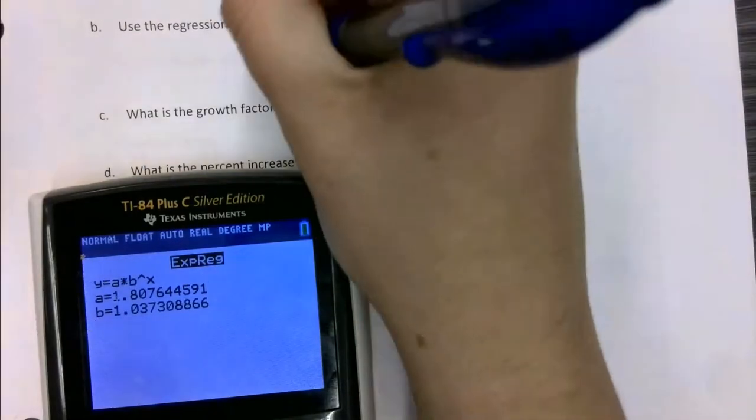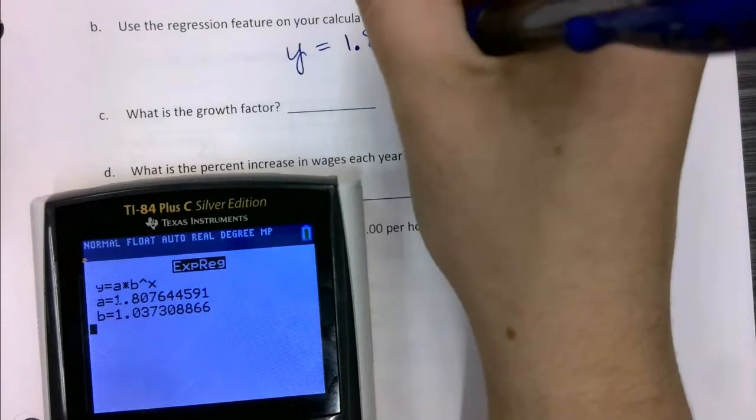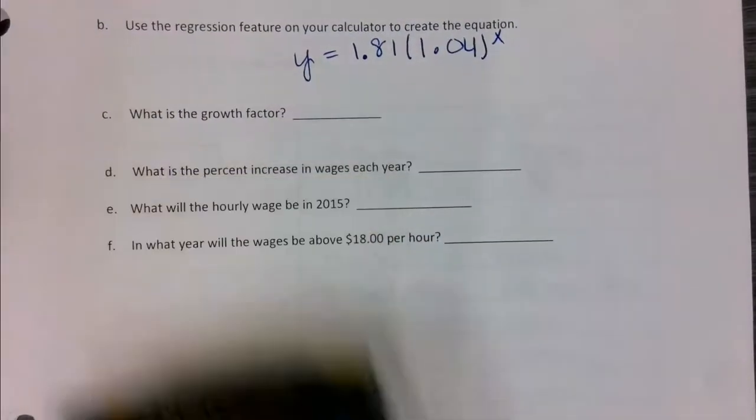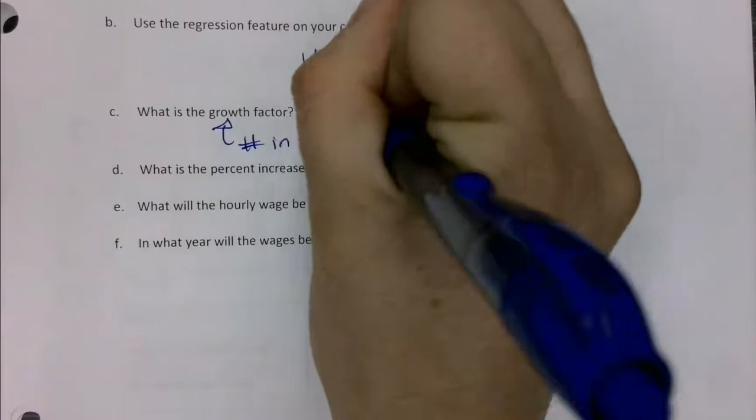And I'm going to round to 2 decimal places, so I have y equals 1.81 times 1.04 to the x. My growth factor is the number in parentheses. So this is the 1.04.